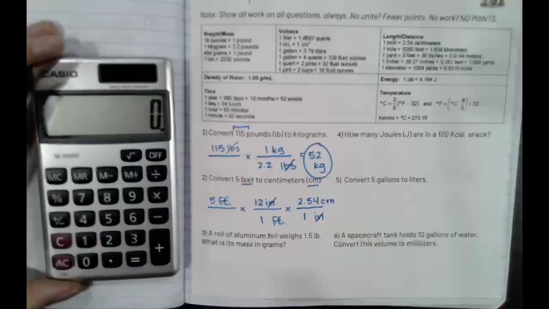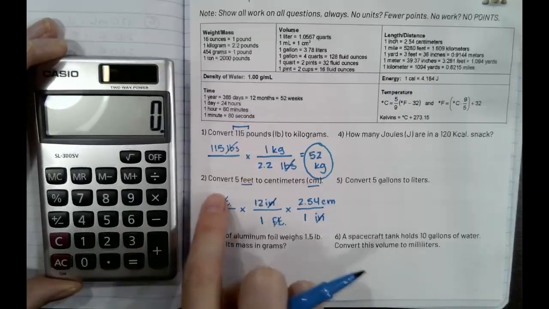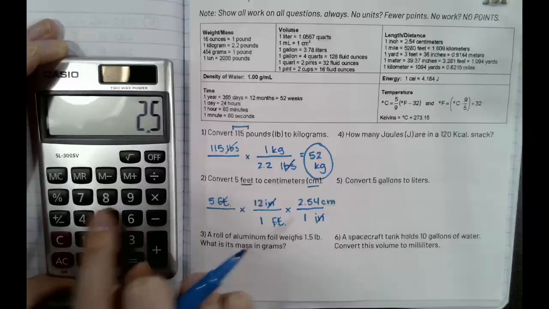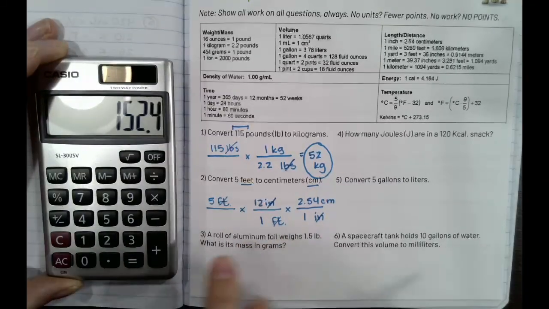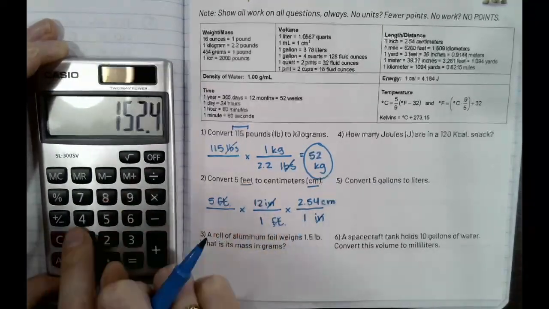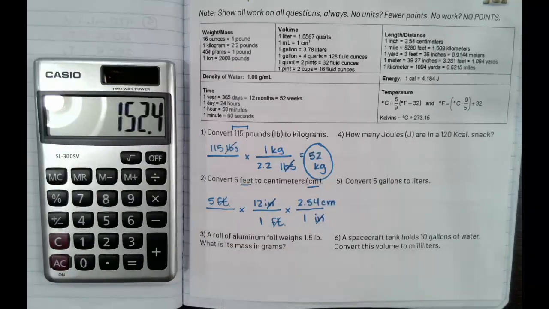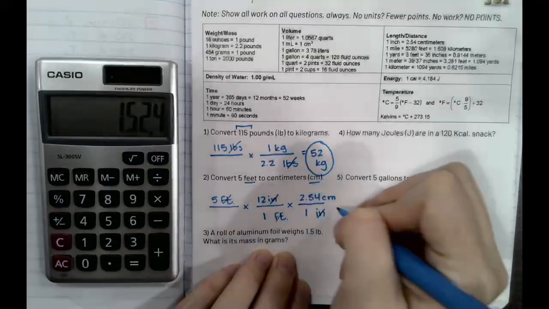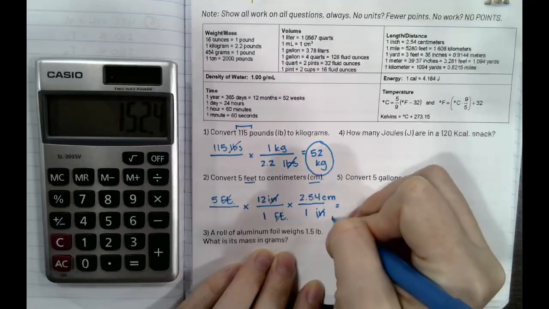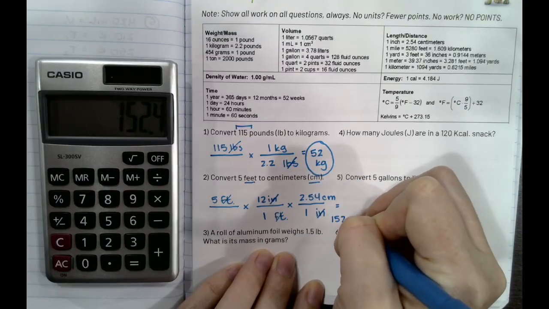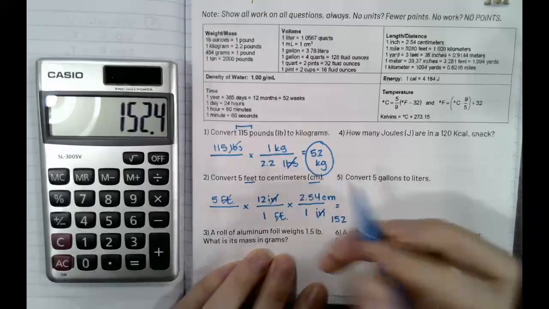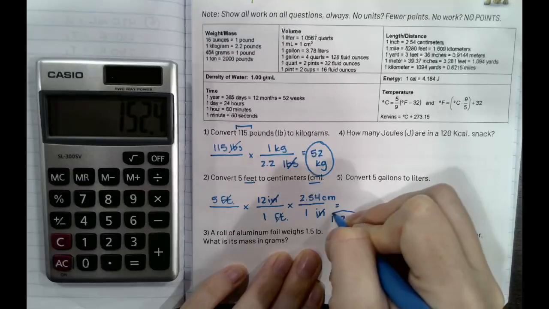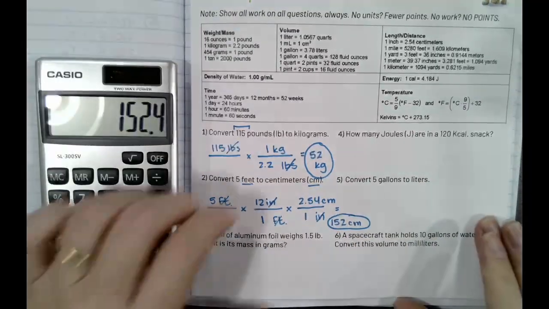Ready? I'm just going to multiply across the top. 5 times 12 times 2.54. Then I'm going to divide by everything on the bottom. Divided by 1, divided by 1. Did I have to do that? No. That's fine. So what's our final answer here? Well, I'm running out of space a little bit here, but equals 152.4, sure. Or you can just round to 152. We're not gaining or losing points for rounding in this. So there we go.